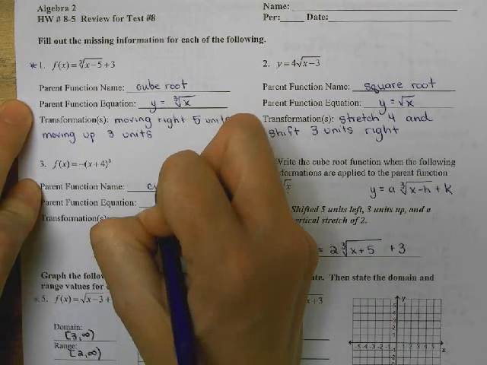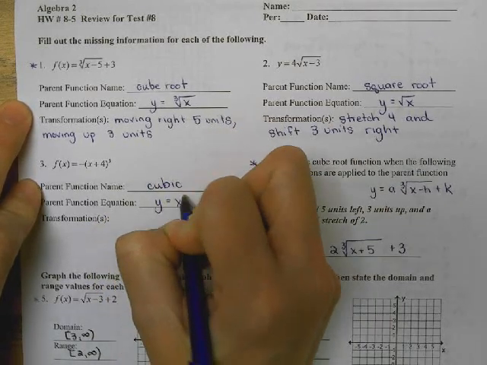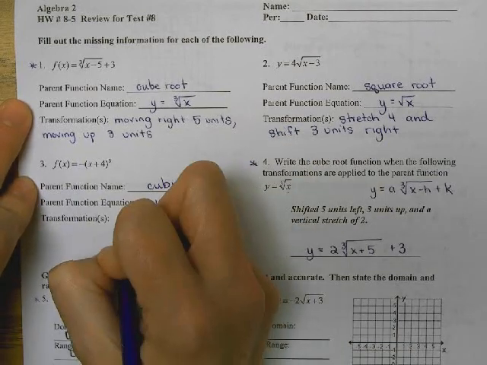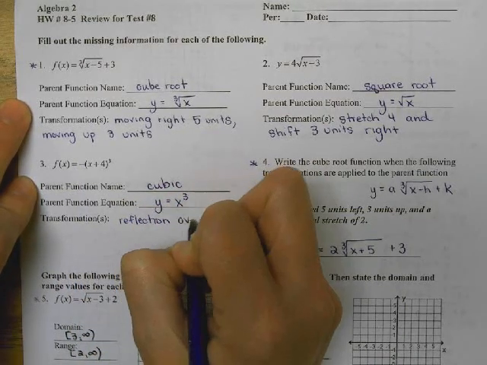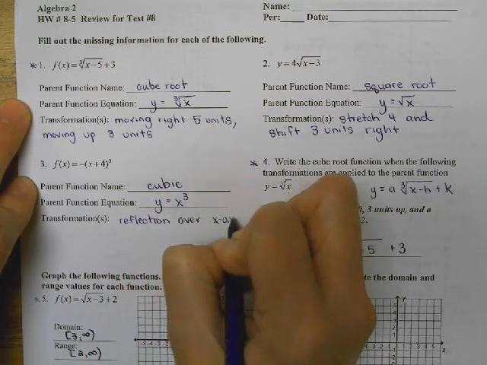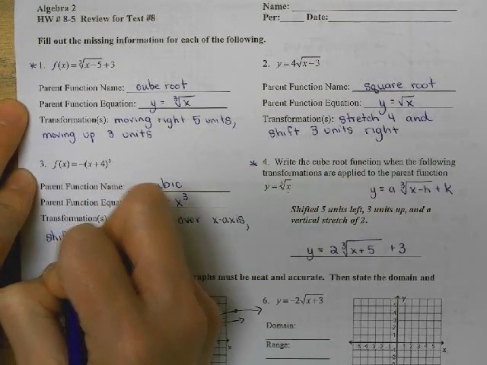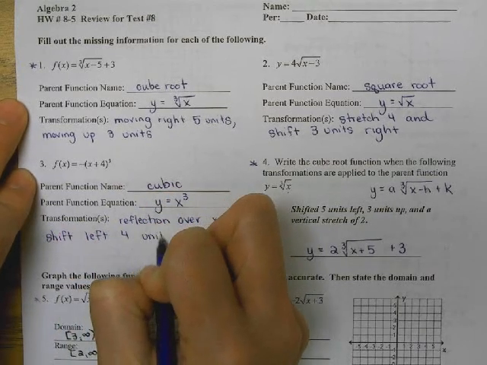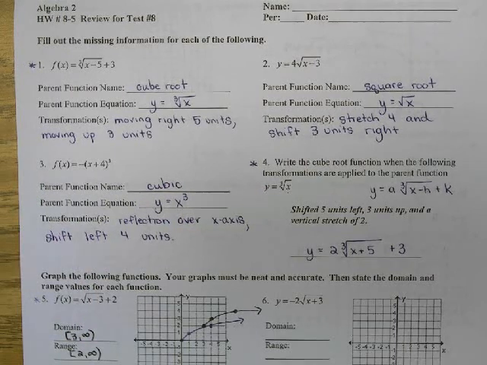This is a cubic, and my parent function is y equals x cubed. My transformations on this one, I have a negative, which is a reflection over the x-axis, and a shift left 4 units. Okay. Alright, so those are my verbal descriptions of the different transformations that occur.